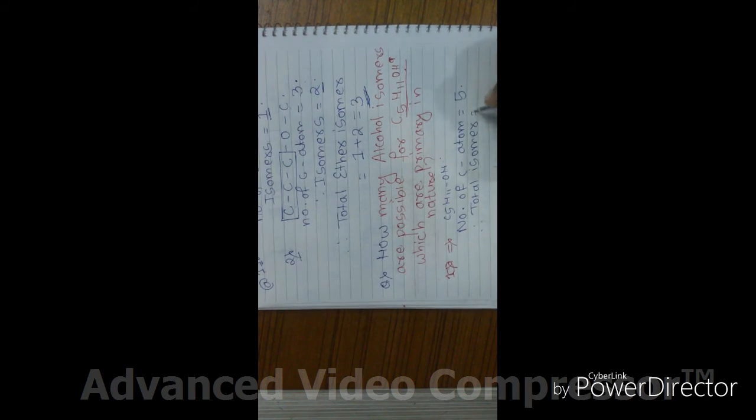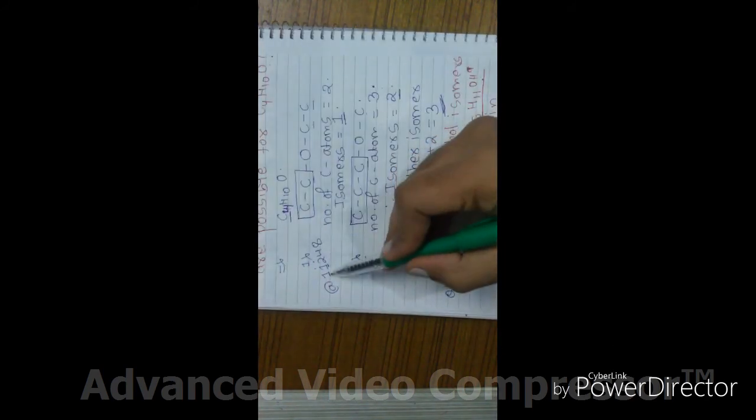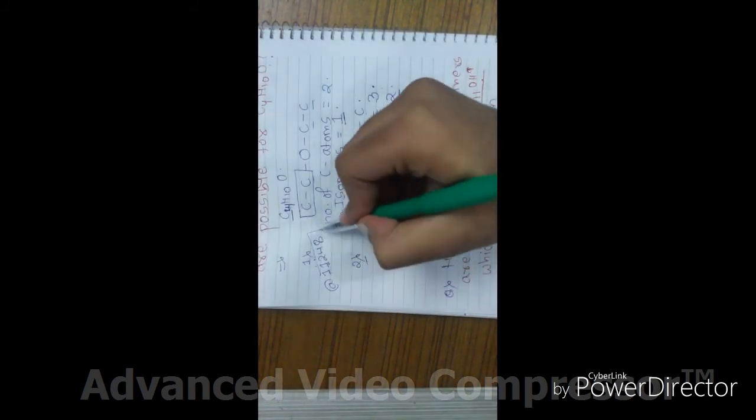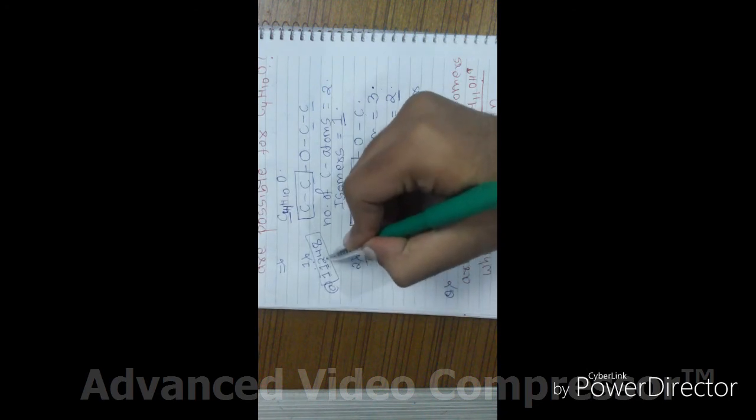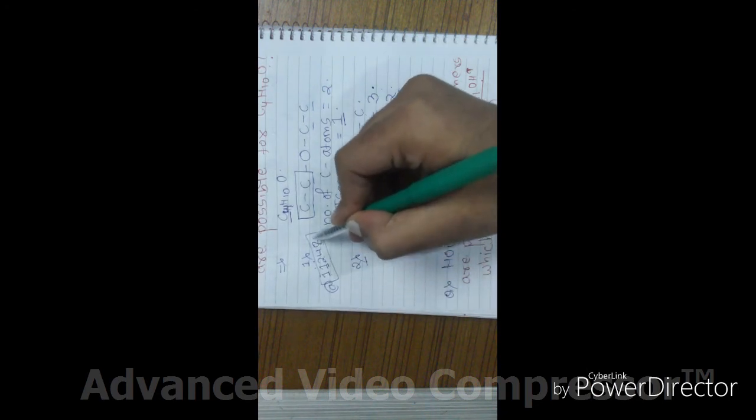C5H11OH. The number of carbon atoms equals 5. So for the total alcohol isomers, you can use this rule: 1 2 3 4 5. For 5 carbon atoms, 8 isomers are present.